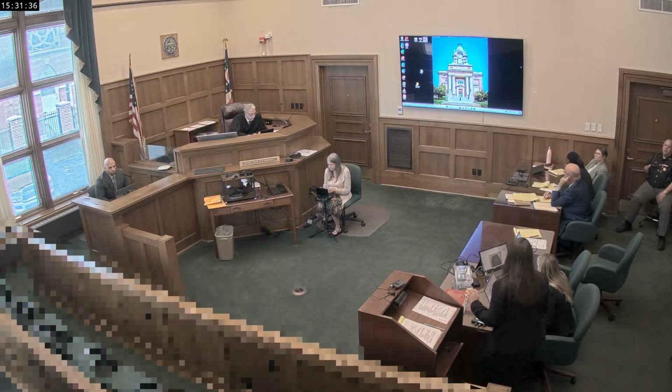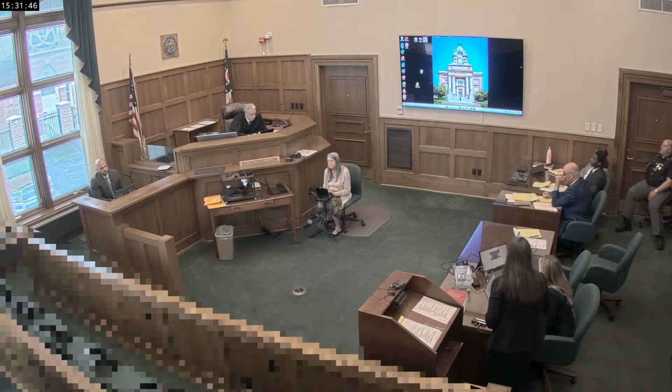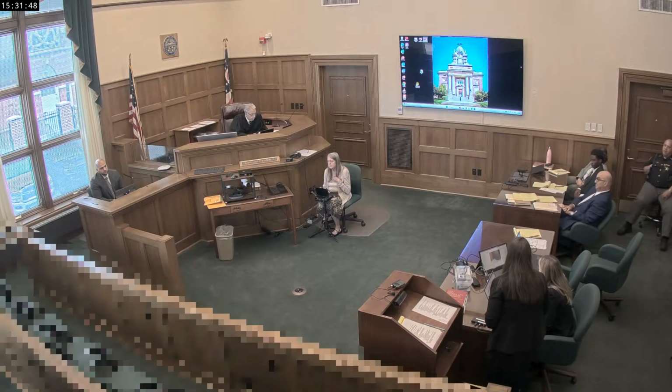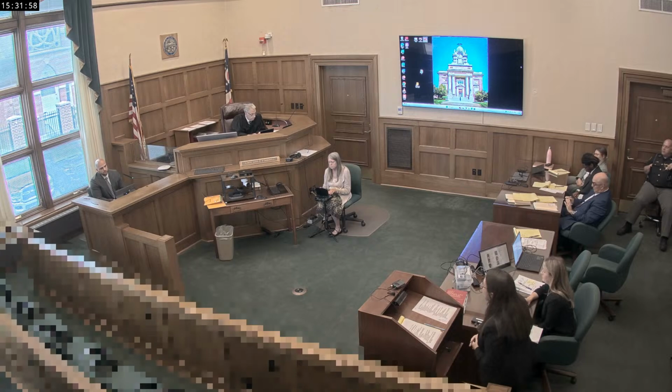I'm going to show you what has been marked for identification as State's Exhibits 3A through G. Do you see a photo lineup on the screen in front of you? I do. Take a minute to look through this photo lineup. Is this the photo lineup that you created?